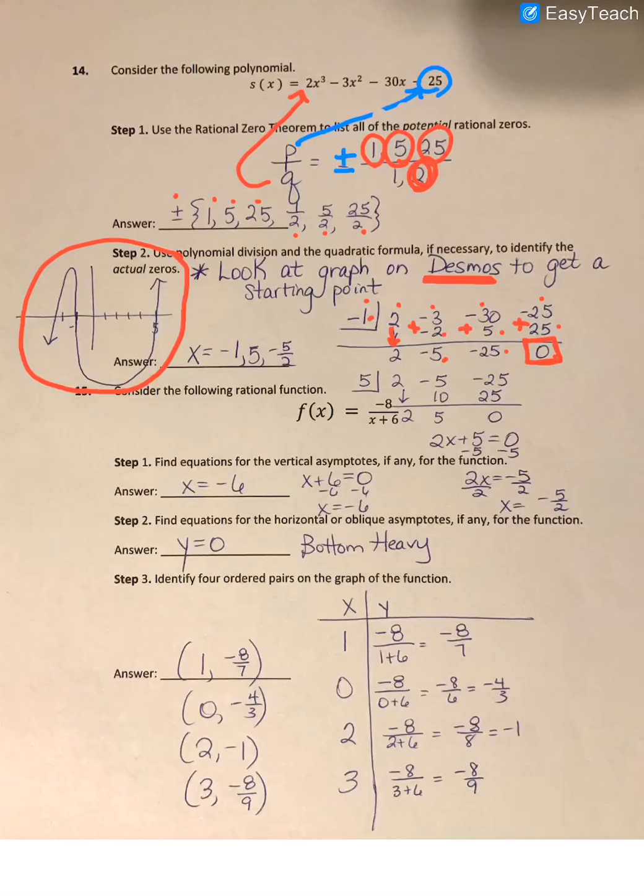Now, I could, at that particular point, try to take my depressed polynomial and either factor it or use the quadratic formula. Remember that if this started as 2x cubed, once you've done synthetic division, this is now 2x squared, and that would be minus 5x minus 25. Or, if my graph did show me another definite, I can go back and do synthetic division again, but using my coefficients from the depressed polynomial. Don't go back to the original or you're just going to keep running in circles.